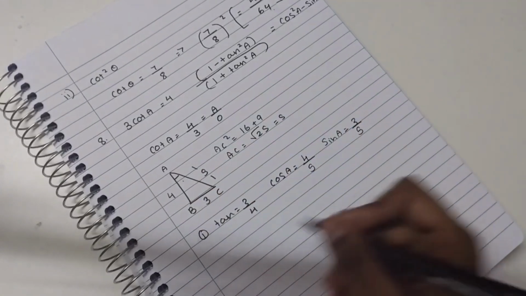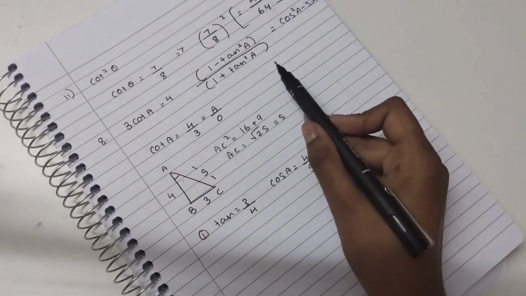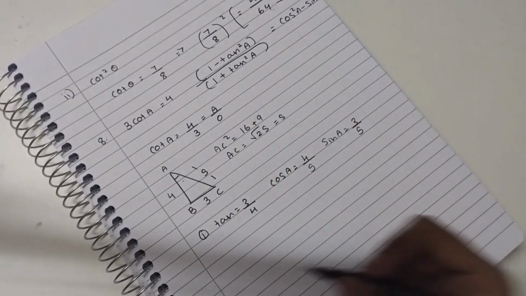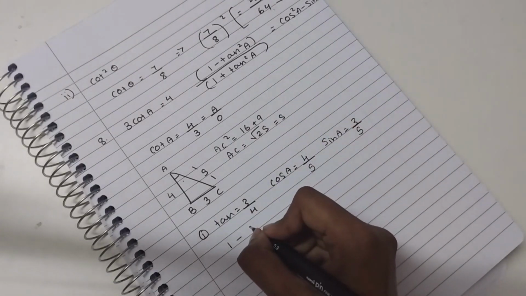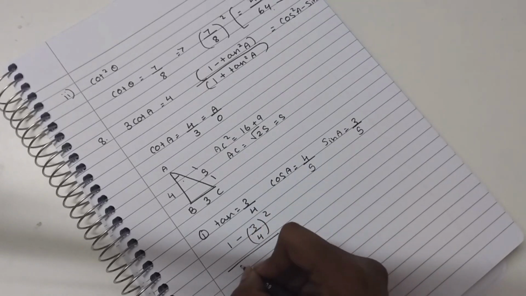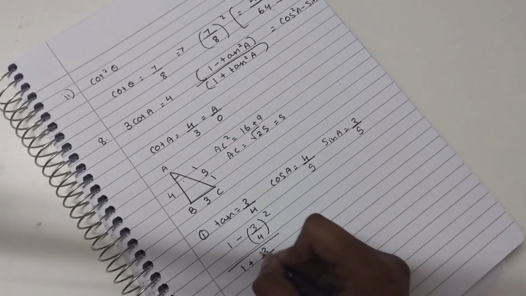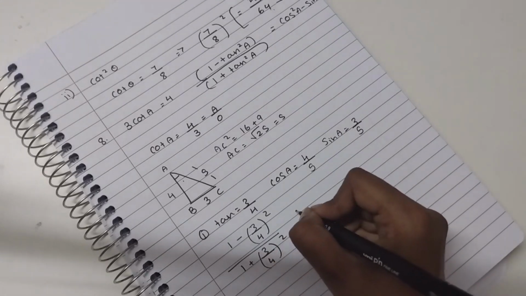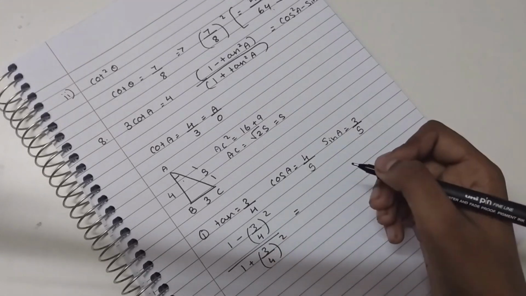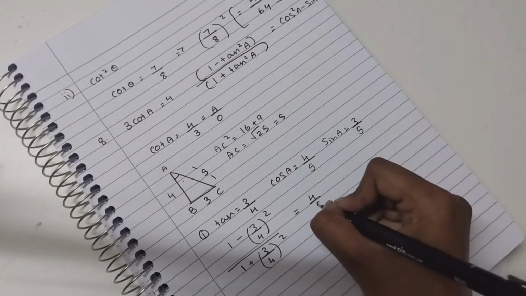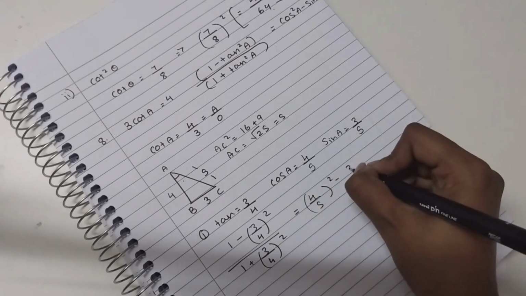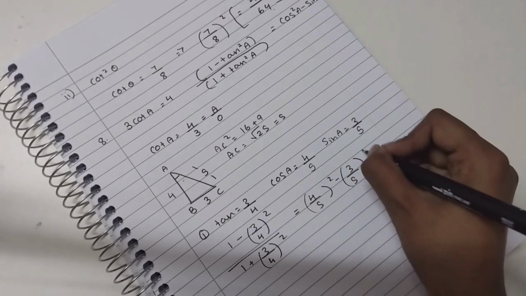So now we're going to substitute these values in this equation to see if they are equal. So first we need to find 1 minus tan squared A. So (1 minus (3 by 4) the whole squared) over (1 plus (3 by 4) the whole squared). We need to check if it's equal to cos squared A minus sin squared A. So cos squared A, which is (4 by 5) the whole squared, minus (3 by 5) the whole squared.